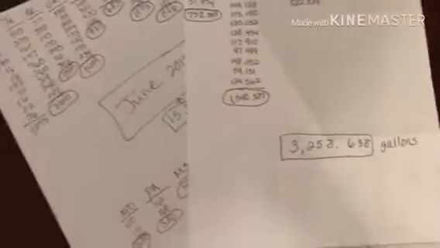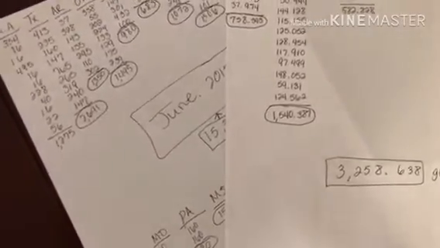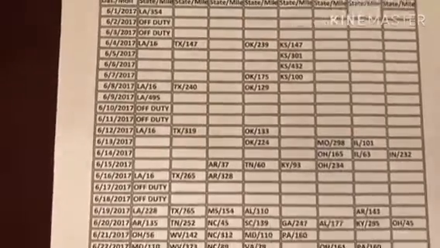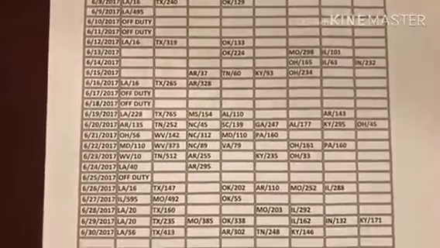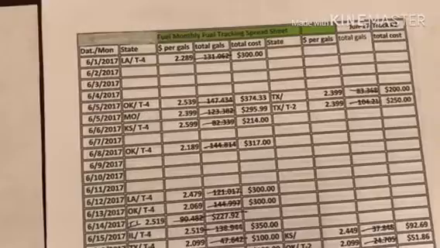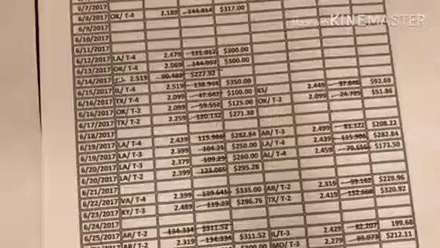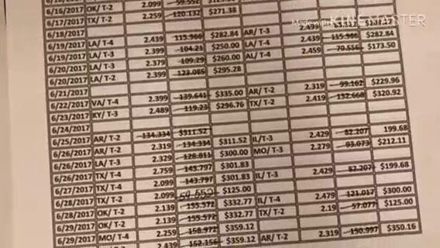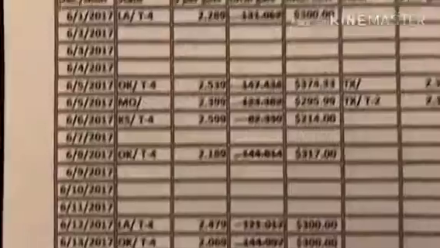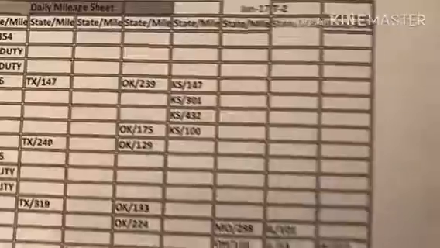So, let me find some more of this paperwork. But this is an example of what I was talking about. This is the mileage sheet, showing how many miles they ran per state per day and how much fuel was purchased in each state whenever it was time to get fuel. So that was truck 2. This is truck 2, both for June.